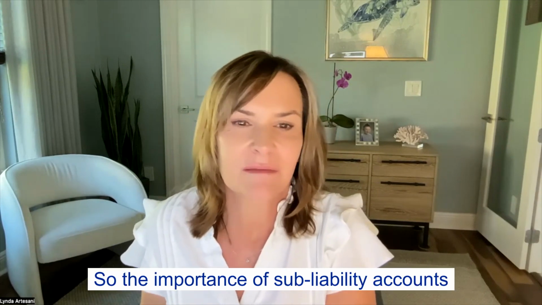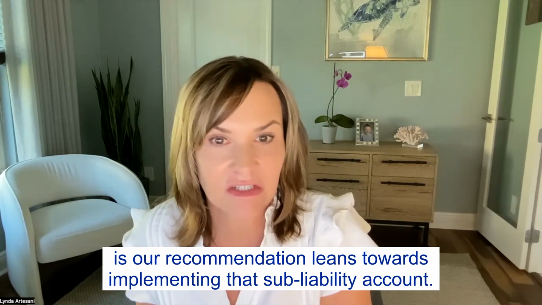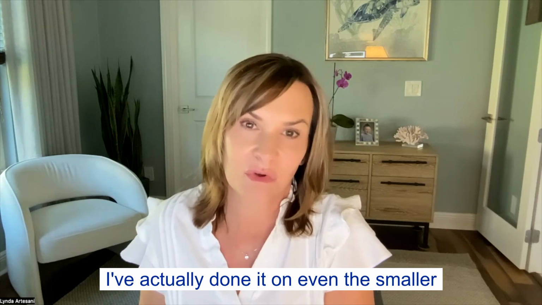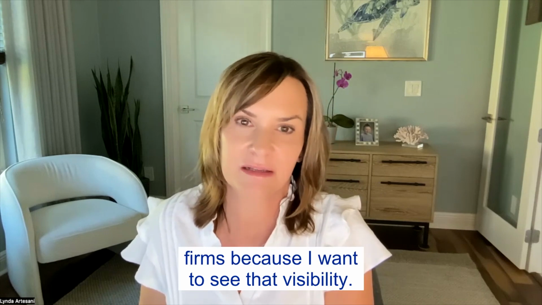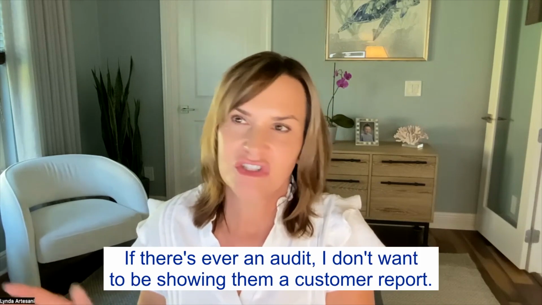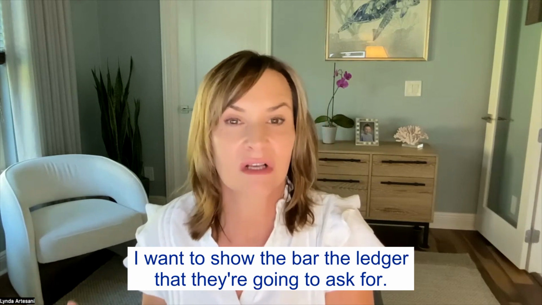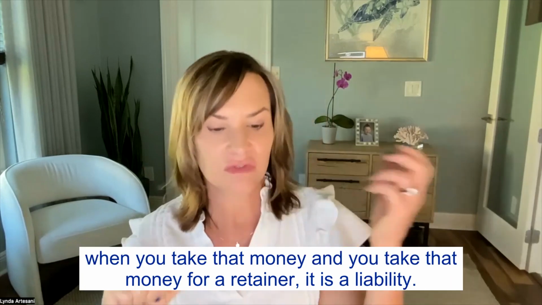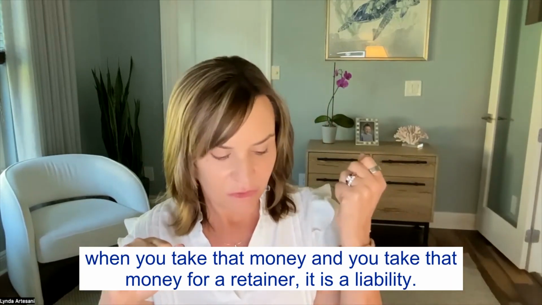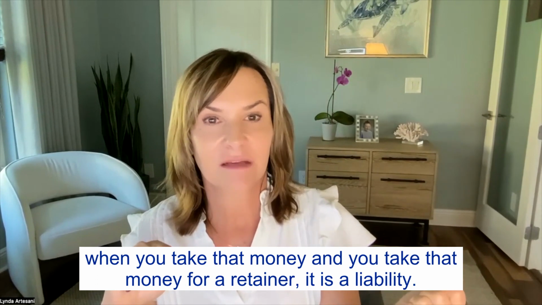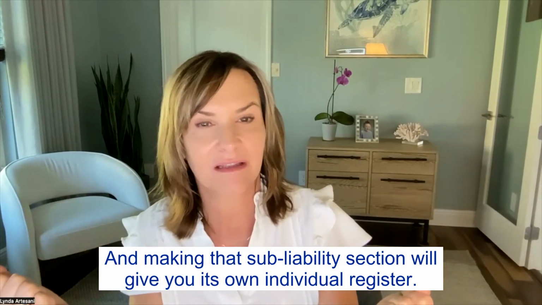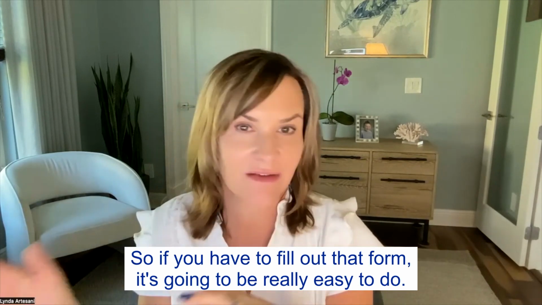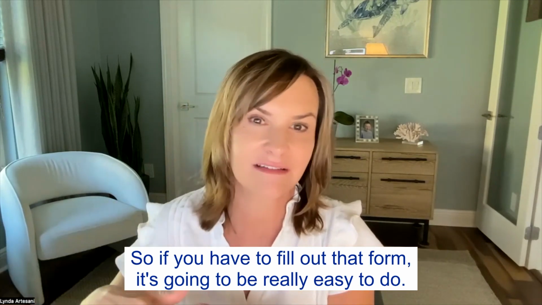So the importance of sub-liability accounts is that our recommendation leans towards implementing sub-liability accounts. I've actually done it on even the smaller firms because I want to see that visibility. If there's ever an audit, I don't want to be showing them a customer report. I want to show the bar the ledger that they're going to ask for, because in reality, when you take that money for a retainer, it is a liability, and making that sub-liability section will give you its own individual register. So if you have to fill out that form, it's going to be really easy to do.